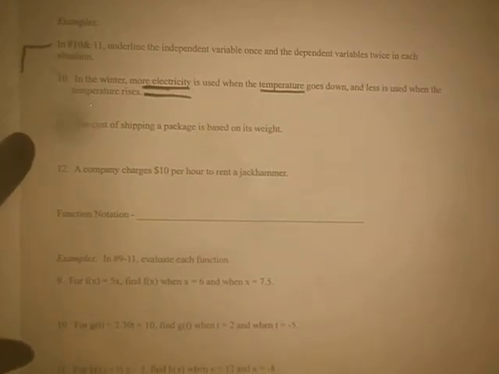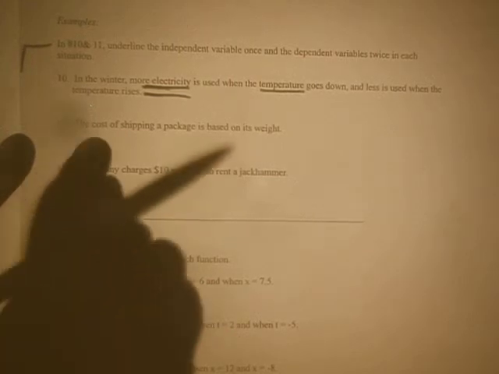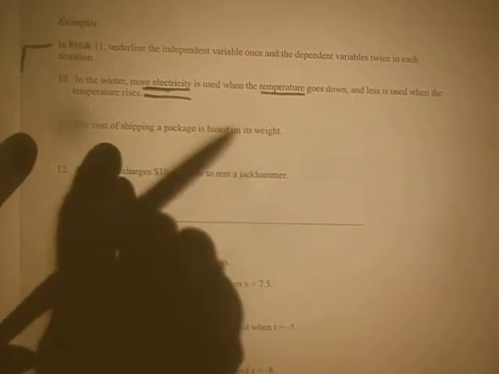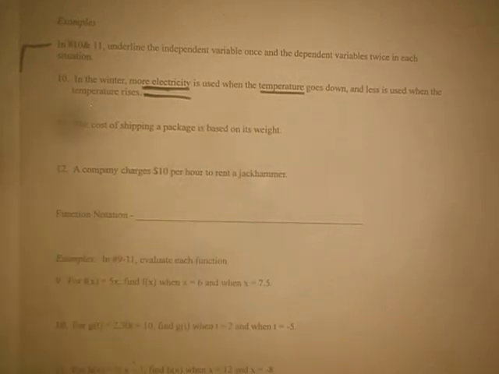Number 11, the cost of shipping a package is based on its weight. Is cost dependent on weight, or is weight dependent on cost? Well, you're going to walk into the store and hand somebody your package and they're going to weigh it. So that's your independent variable. And then depending on that weight, you're going to pay some money. So the cost depends on how much your package weighs.